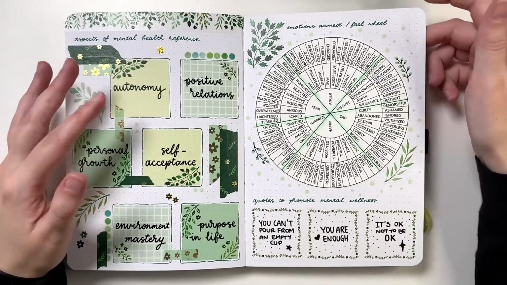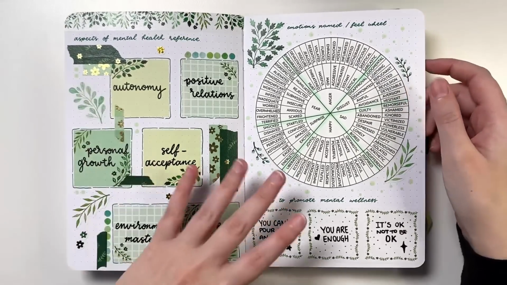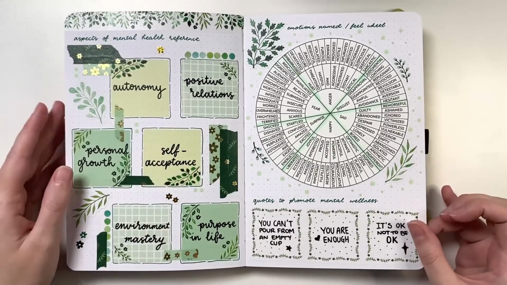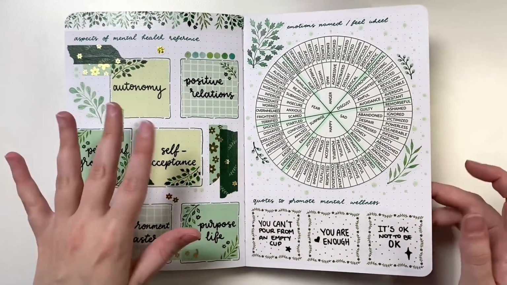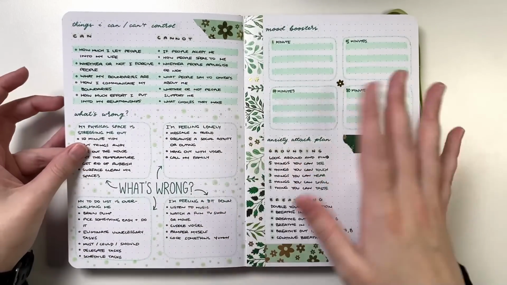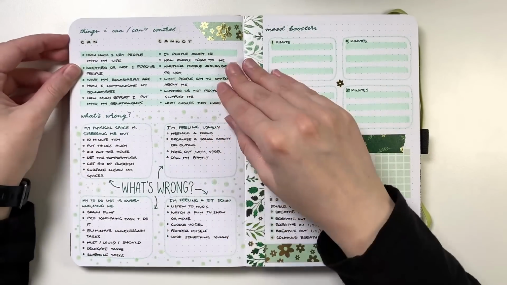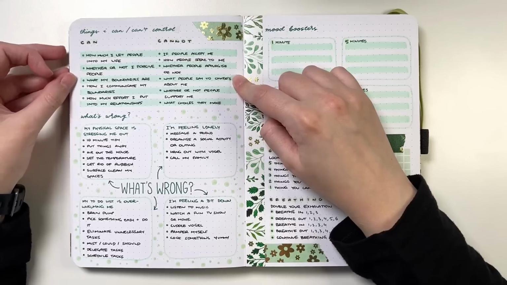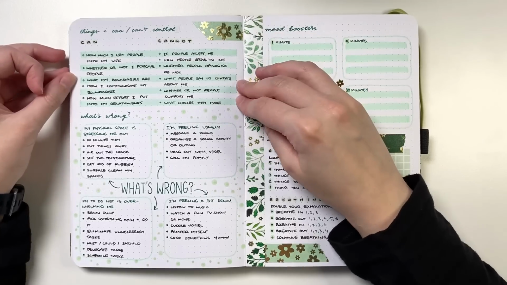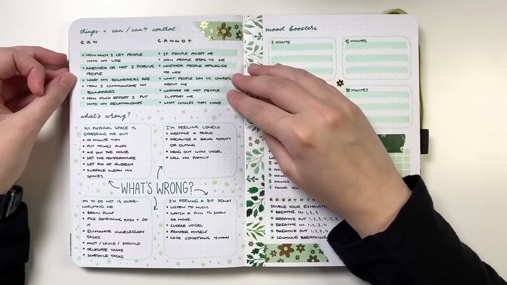But because these were just ideas for your journal, and thus kind of ideas for layouts, I didn't feel the need to take up an entire page just to put in a quote to tell you that you could do a quote page, if that kind of makes sense. We have the idea of zones of control, so things you can and can't control, and listing those out just to kind of make yourself feel better about what you can and can't do in any given situation.